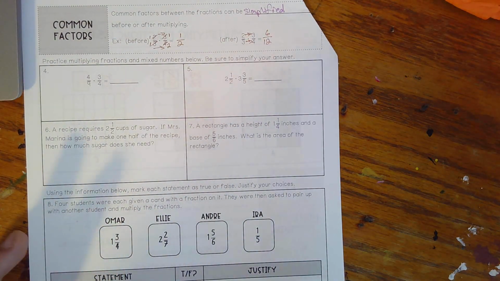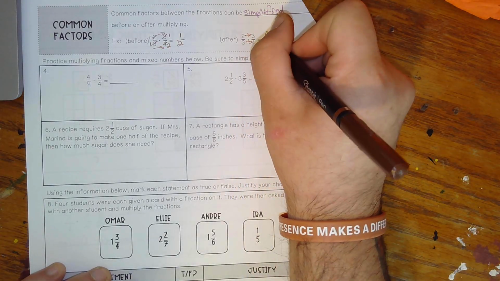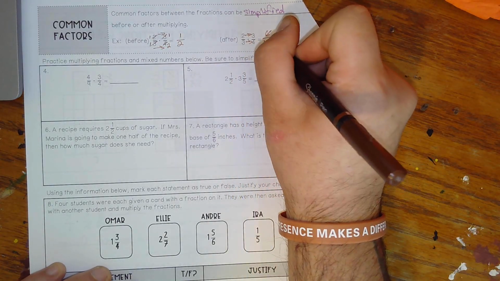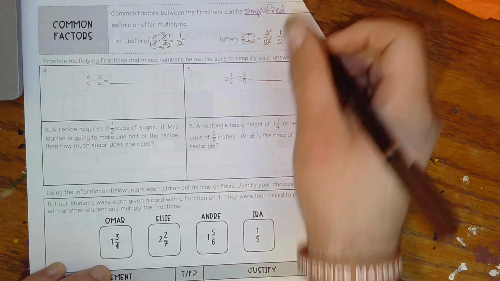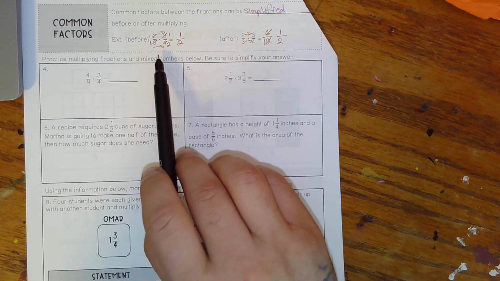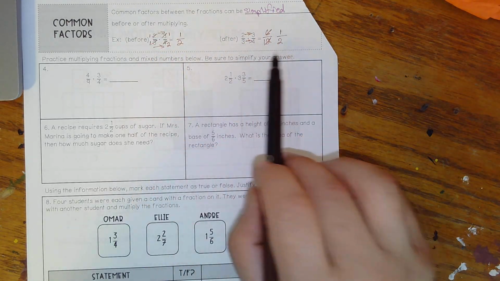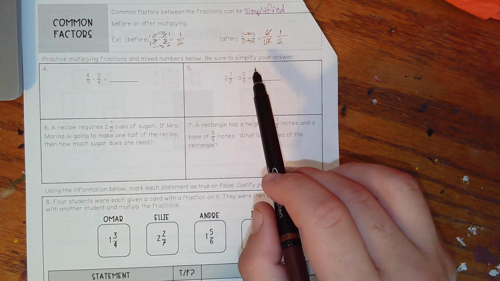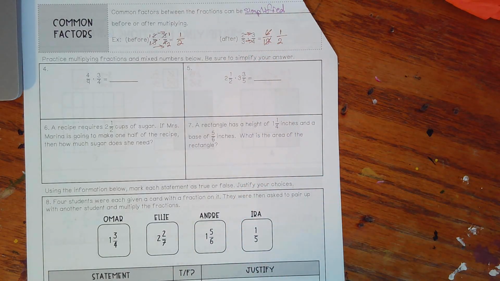I know 6 and 12 share a common factor of 6, and 6 can go into itself once, whereas 6 goes into 12 twice. Ergo, you get the same answer. The only difference is here you simplified first, and here you simplified second. Okay? So, let's go ahead and put that into some practice here.